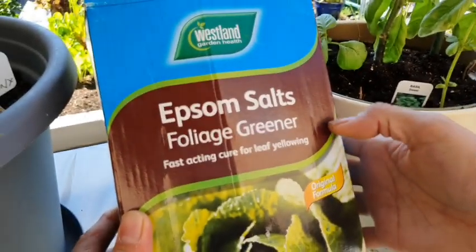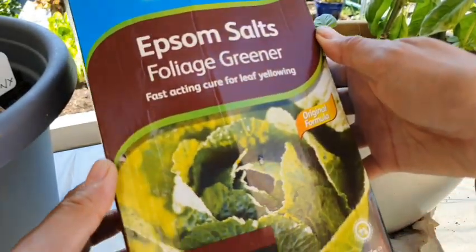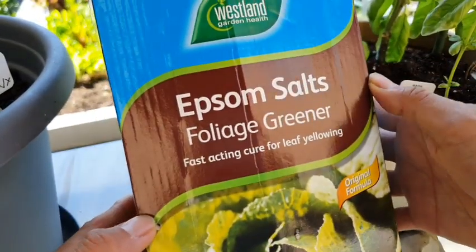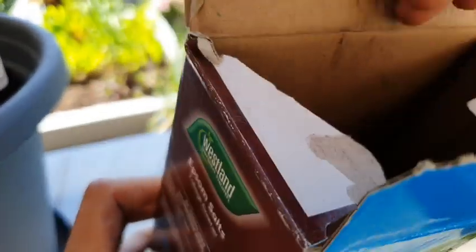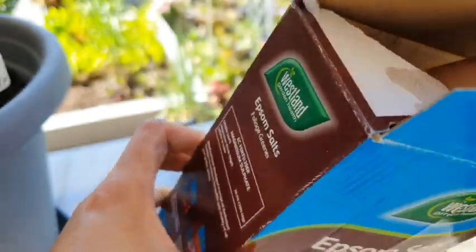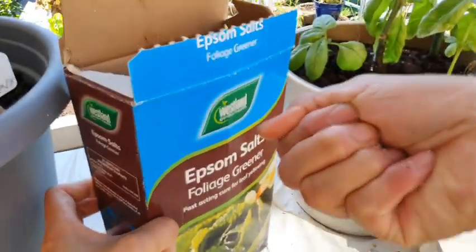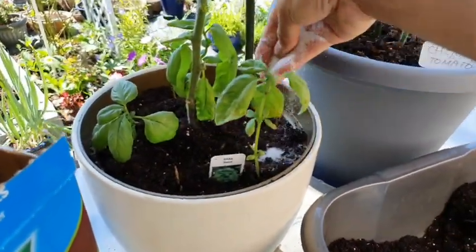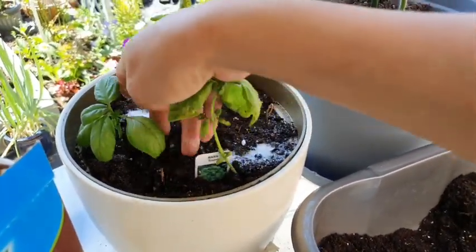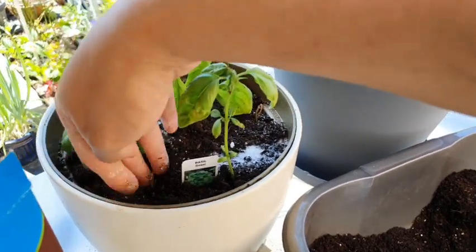So this is our Epsom salt. This Epsom salt will give nice healthy leaves for your plant. We're just going to get a handful of Epsom salt, and what you're going to do, just sprinkle there, and make sure you don't touch the leaves.